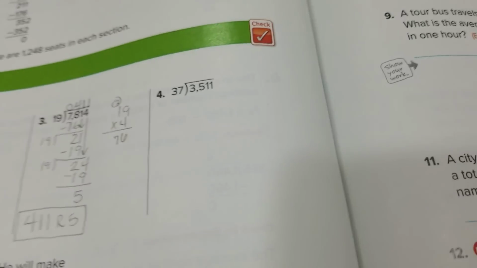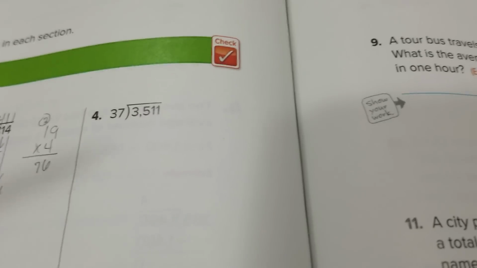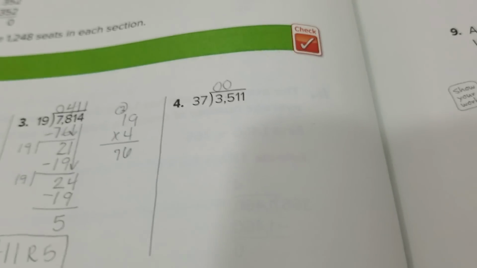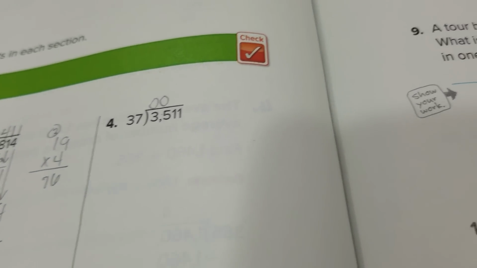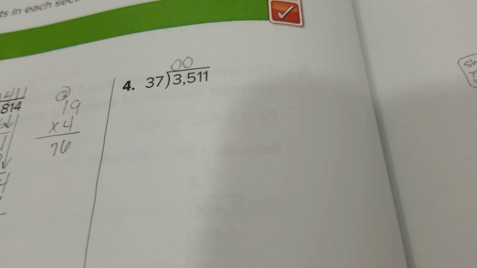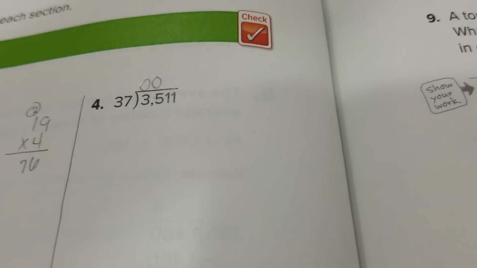Okay. Now let's look at number 4. That's 3,511 divided by 37. So how many 37s will fit in 3,511? 37 cannot go into 3. 37 cannot go into 5, or 35, excuse me. So we're looking at 37 into 351. Okay, 37 is about 35. Maybe you can estimate it as 40. And 35 would work better though.